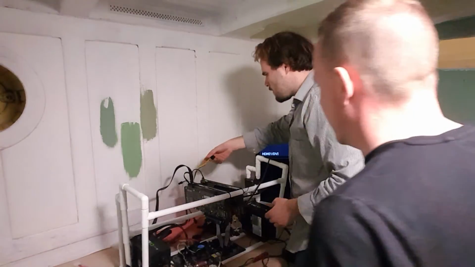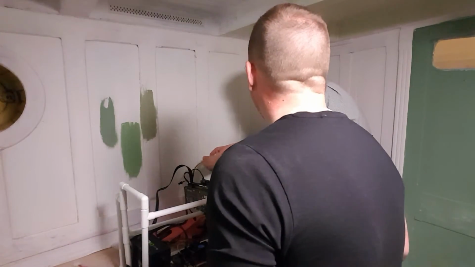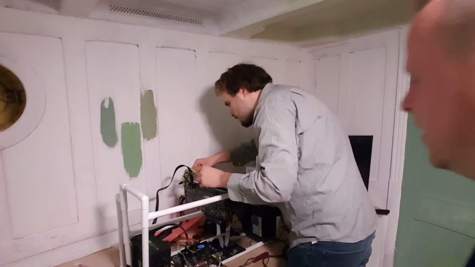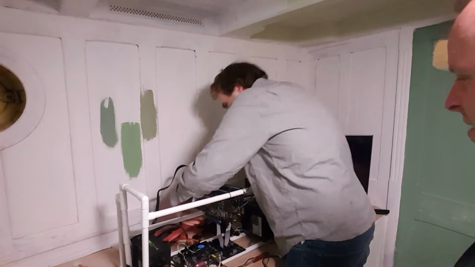Lovely. And you can just pull the end piece off. The little one. Oh, yeah. Just slide it off. And there you go. Fantastic. Now we're ready for card number 2.